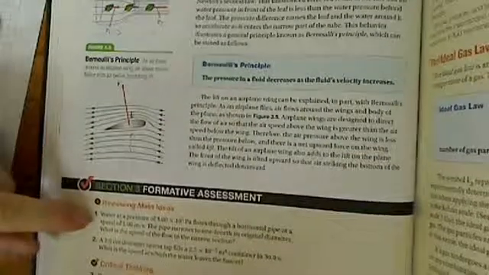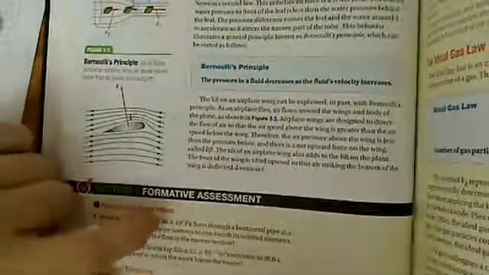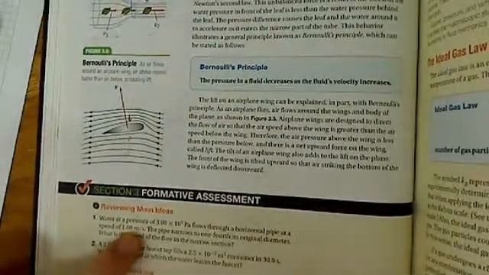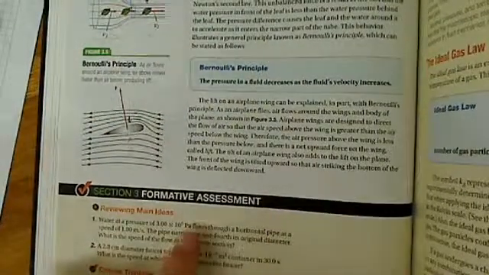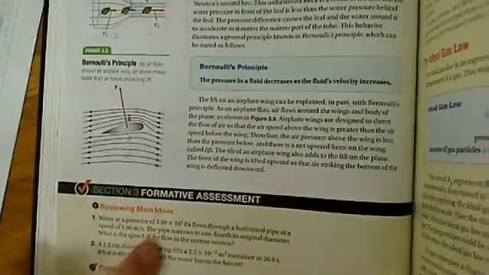We're going to look at page 282, question number 1. Water at a pressure of 3 times 10 to the 5 pascals flows through a horizontal pipe at a speed of 1 meter per second. The pipe narrows to 1/4 its original diameter. What is the speed of the flow in the narrow section?